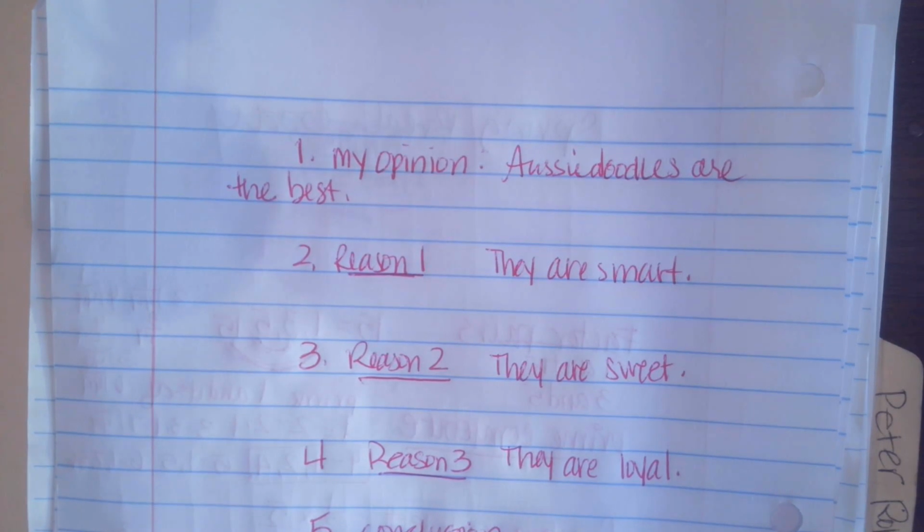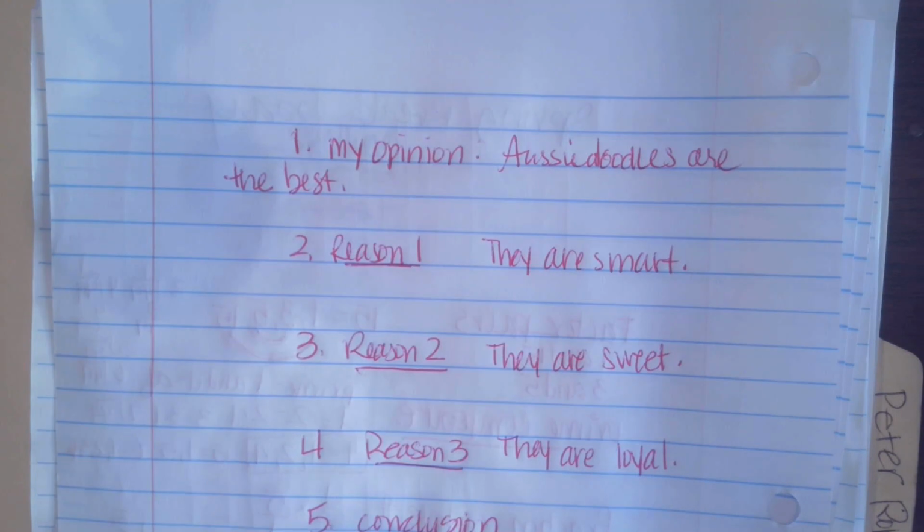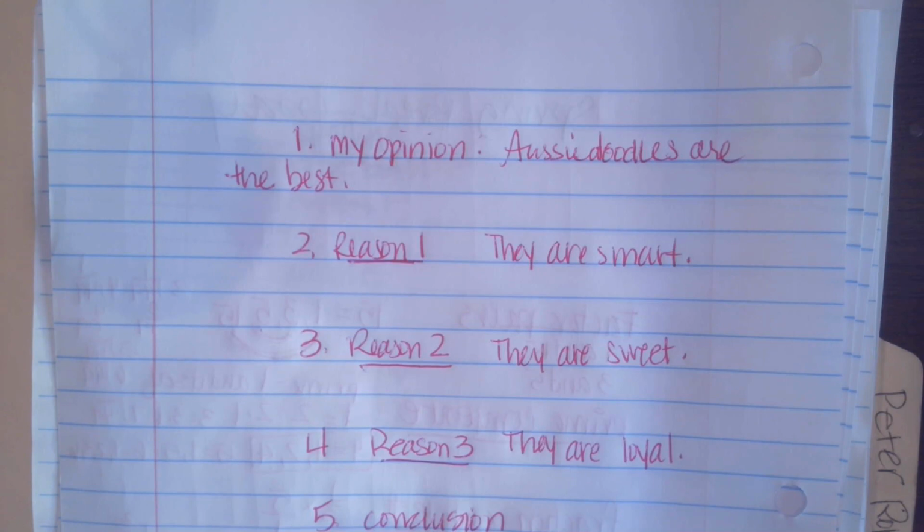Now, you can tell this isn't the most fascinating reason, but we're just keeping it simple. Aussie Doodles are the best. Reason 1, they are smart. Reason 2, they are sweet. Reason 3, they are loyal.